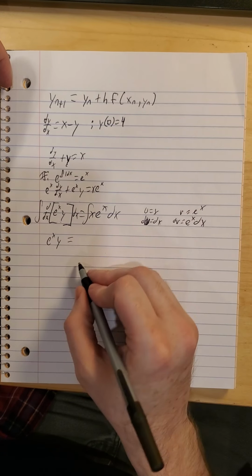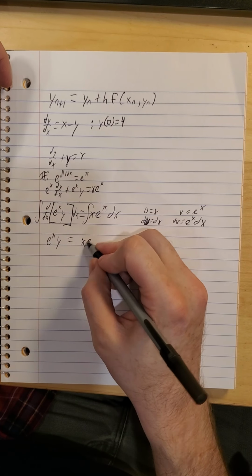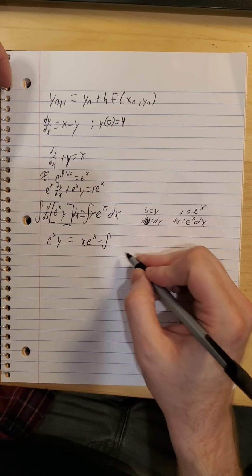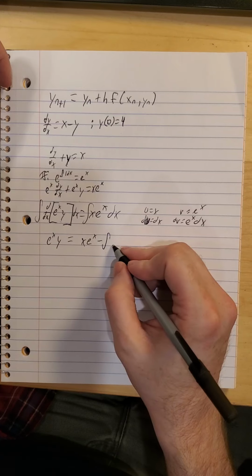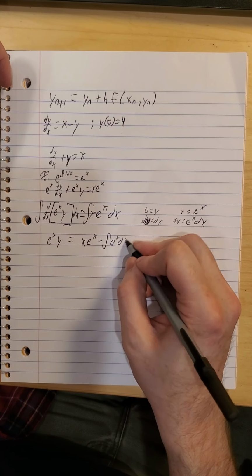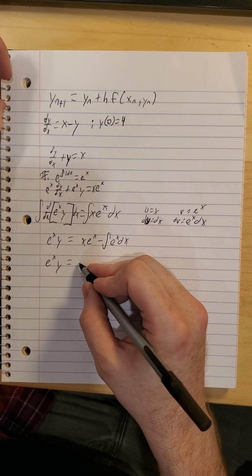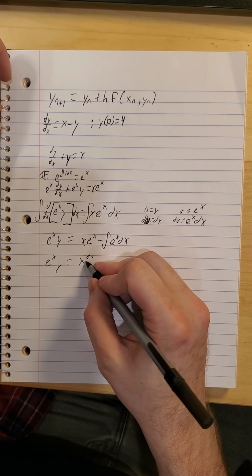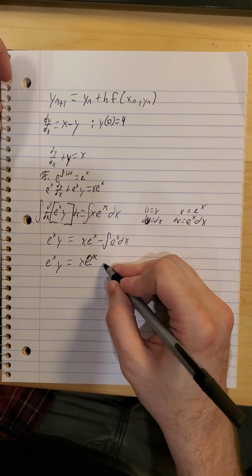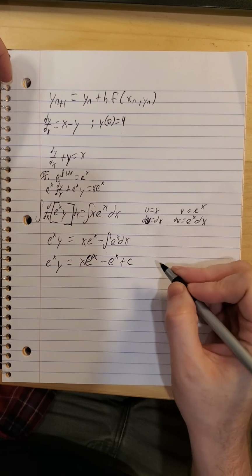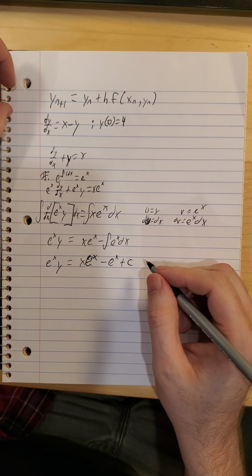So u times v, x e to the x, minus the integral of v times du, e to the x dx. So e to the x times y is x times e to the x minus e to the x plus arbitrary constant c.